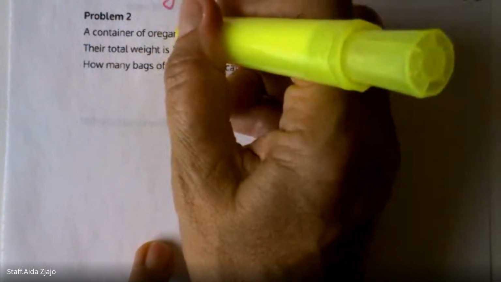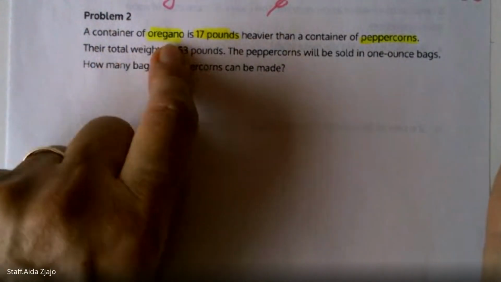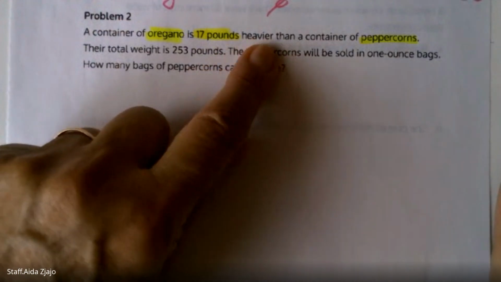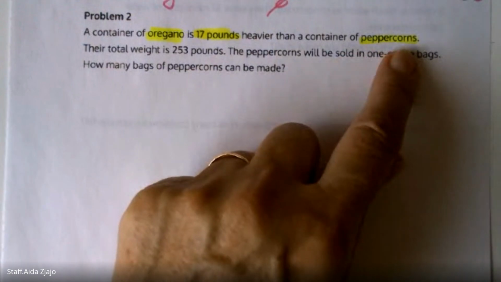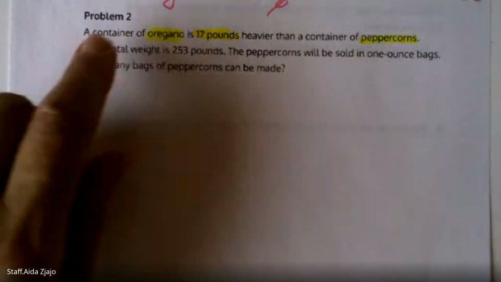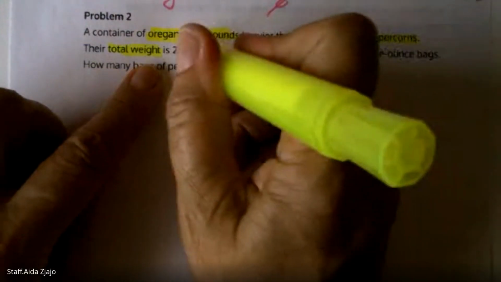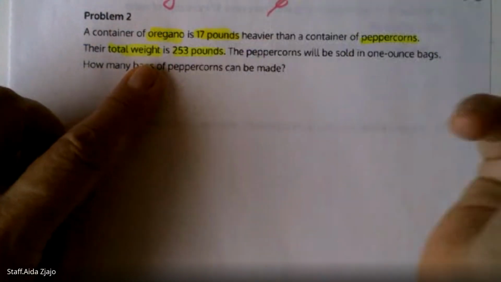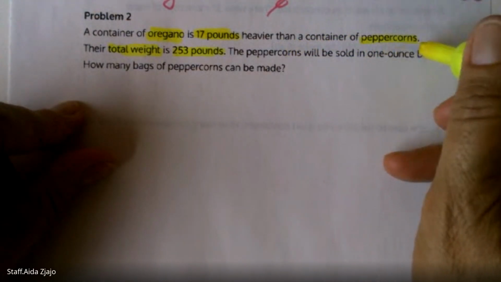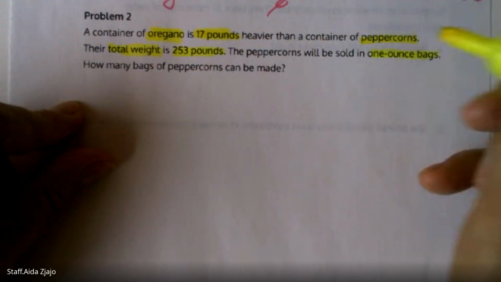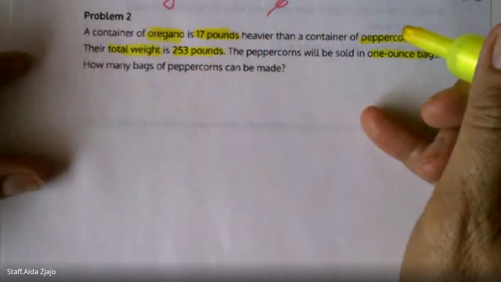Peppercorns and oregano, those are 2 items. Their total weight is 253 pounds. The peppercorns will be sold in 1 ounce bags. How many bags of peppercorns can be made?